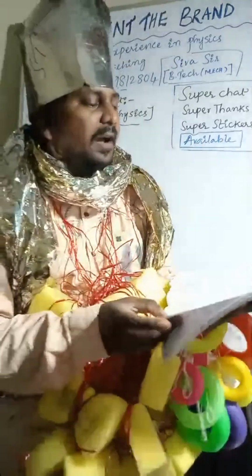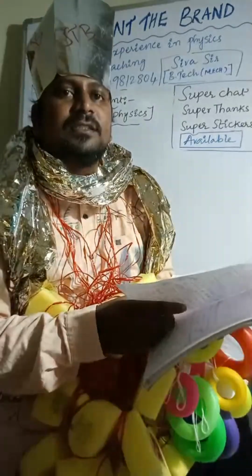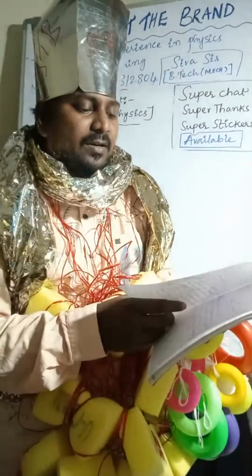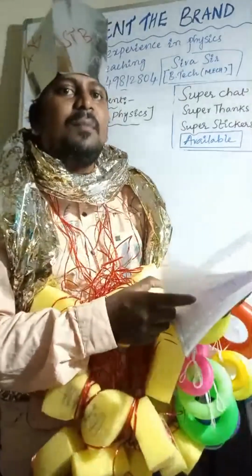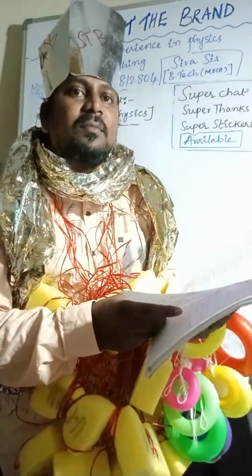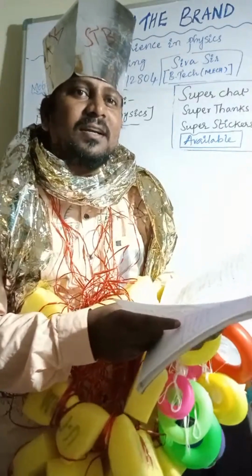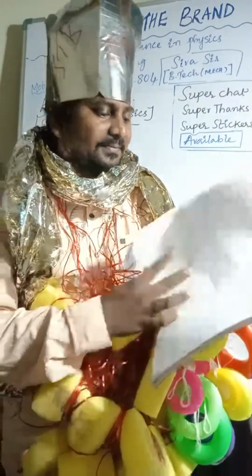Resistance of ammeter and voltmeter. For an ideal ammeter, resistance is 0. Ideal voltmeter resistance is infinity.